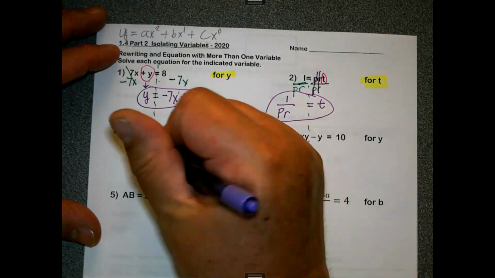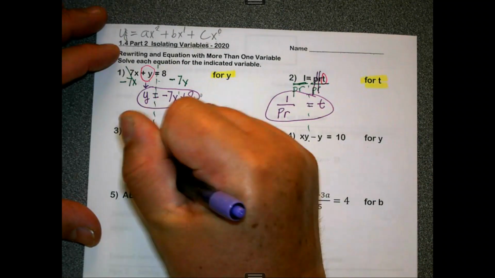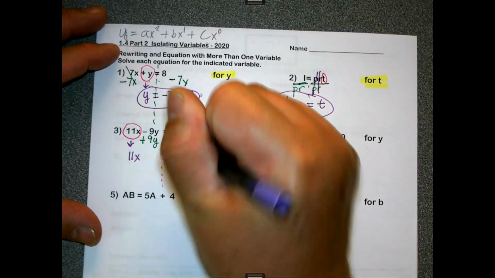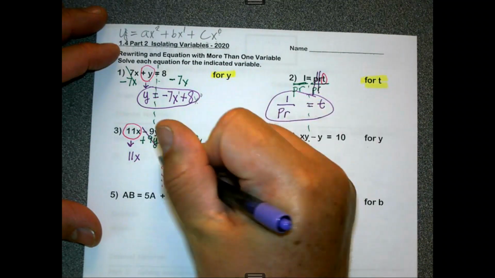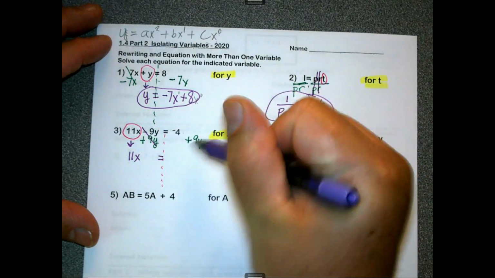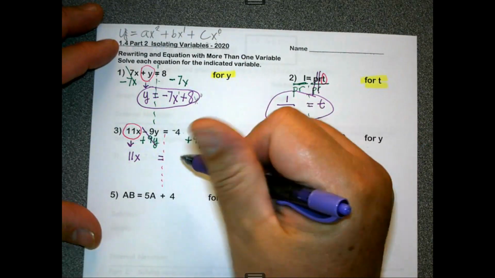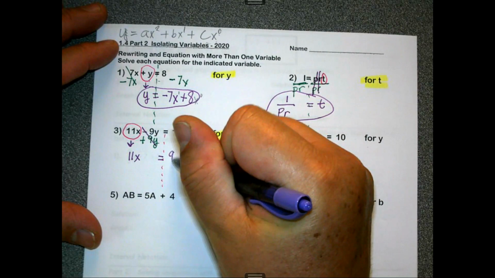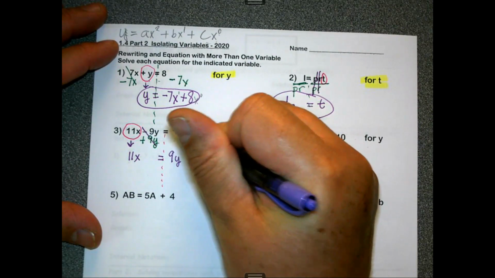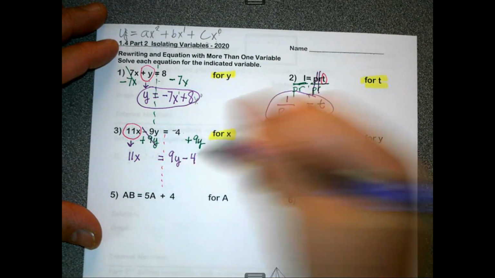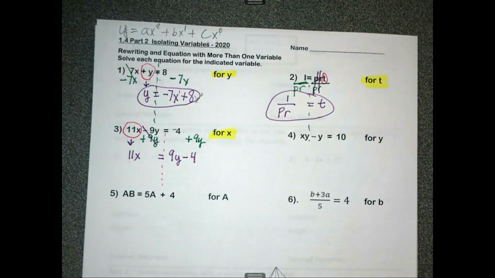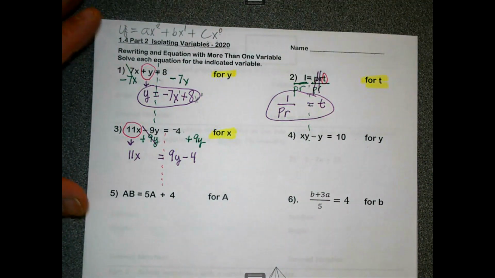Okay, so I'm going to bring down my 11x. These add up to 0 equals, and again, I'm going to put my algebraic term first, my positive 9y, and then I have a negative 4. Still have to solve for x, right?